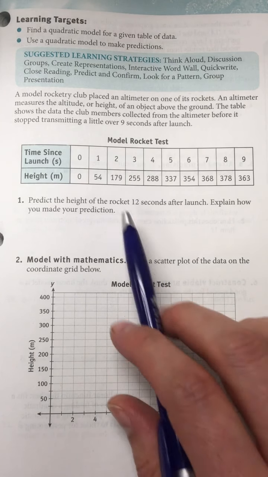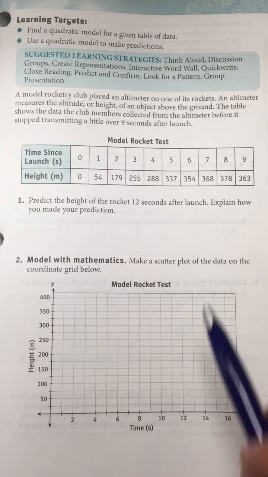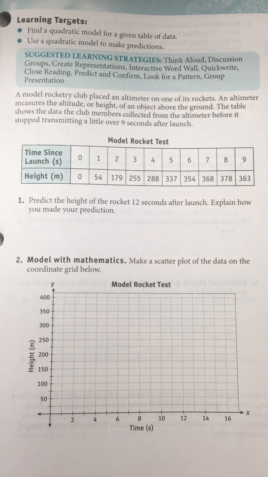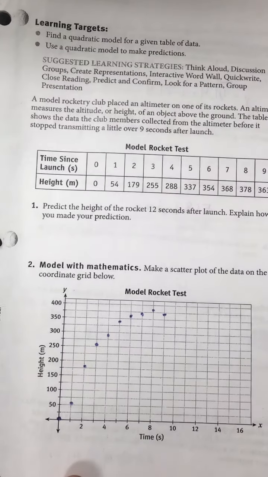And then after you've done that, plot these points here on the scatter plot for number 2. So like 0, 0, 1, 54. All right, just plot the points and then see if the prediction you made for number 1 kind of makes sense for that graph. So pause the video right now, do that. Okay, if you did it, which I hope you did, your graph should look something like this.